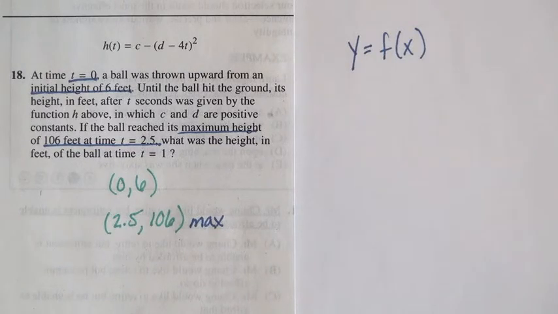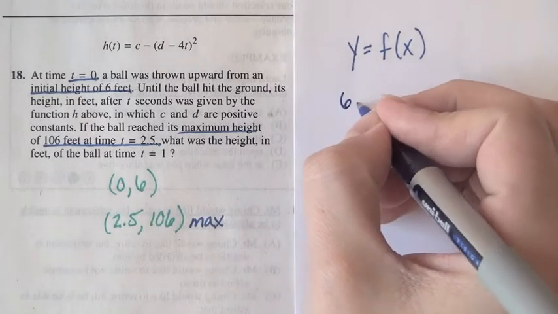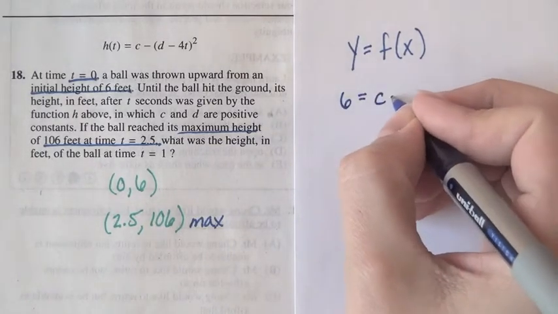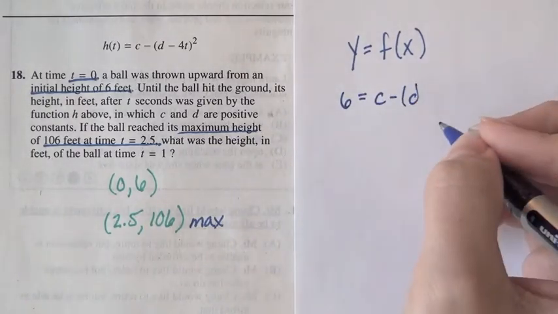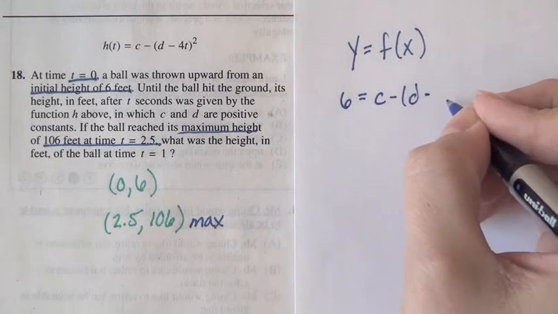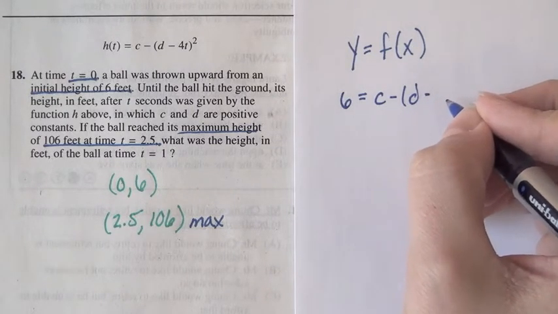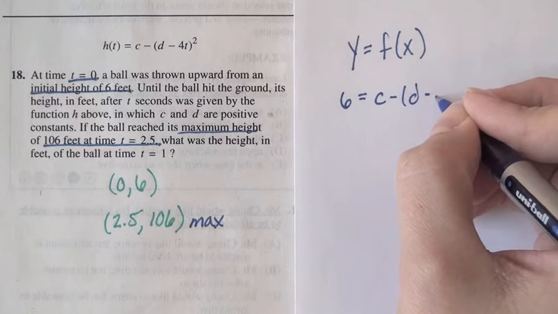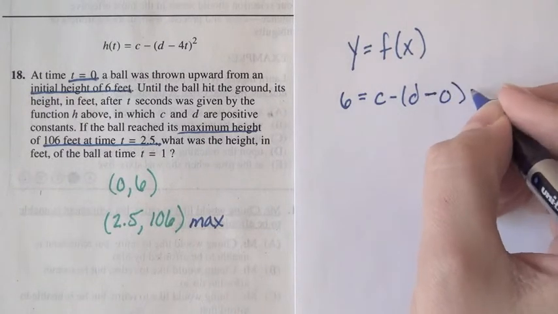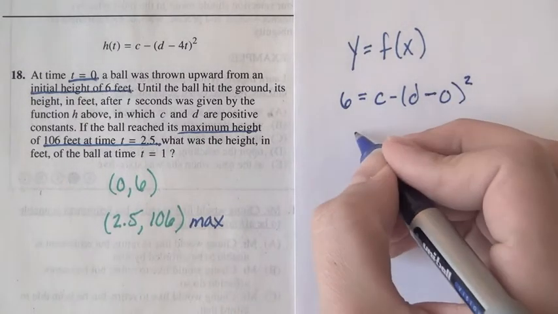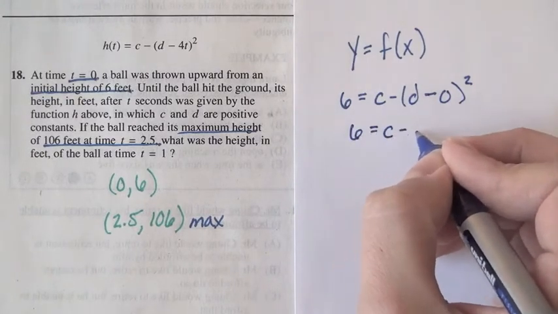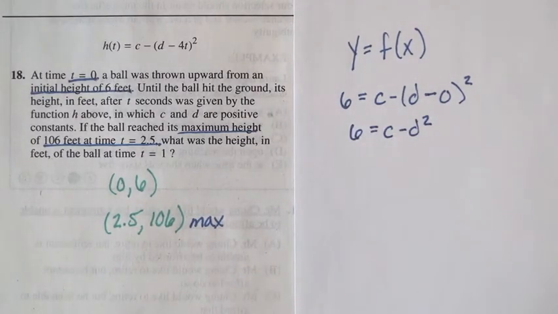Now, let's start with the easier point that's given to us, 0, 6, and just see what happens when we plug it in. So if I know that 6 is going to be the answer I'll get when I plug in 0 for t, 4 times 0 is just 0, right? Yep, d minus 0. There we go. That makes better sense. Then I'll get that 6 is equal to c minus d squared. That doesn't explicitly solve for c or d yet, but we're on the right path. We've got some information. Looks pretty simple.